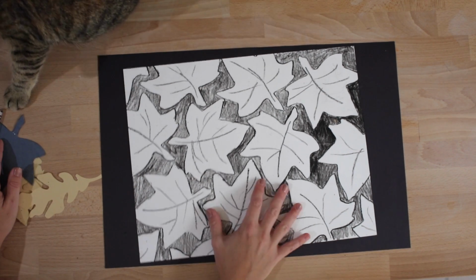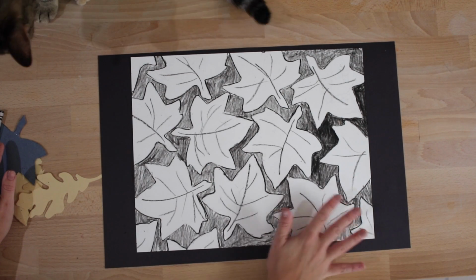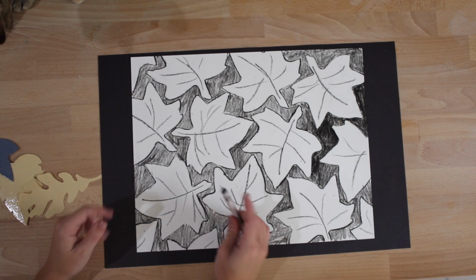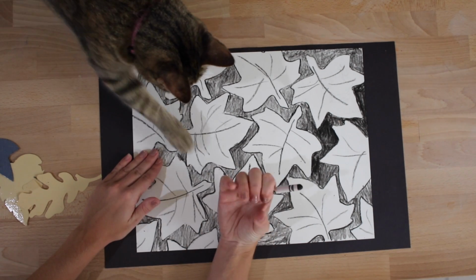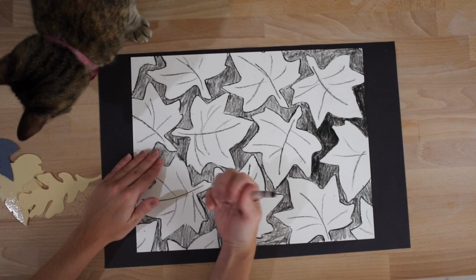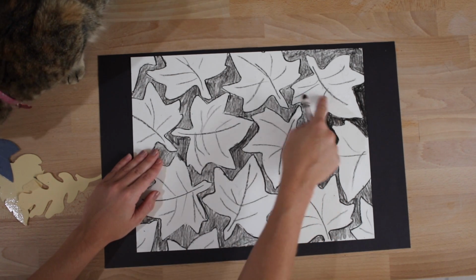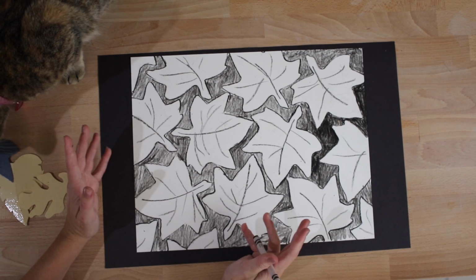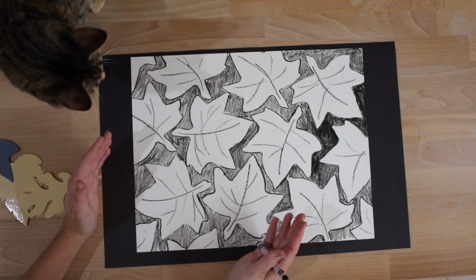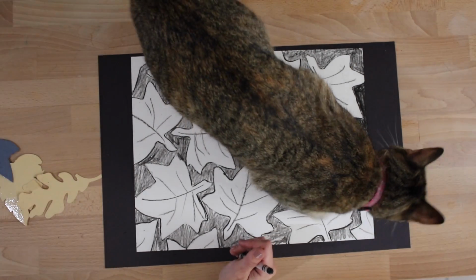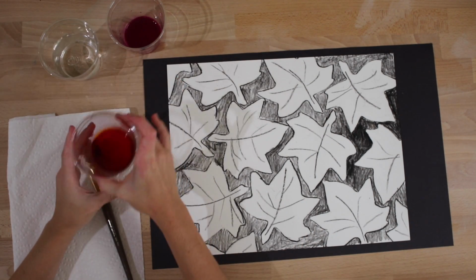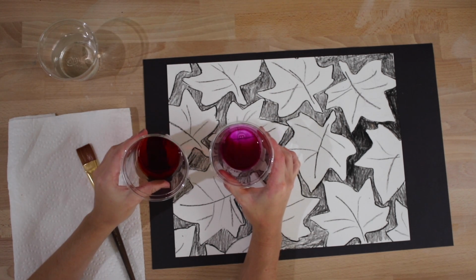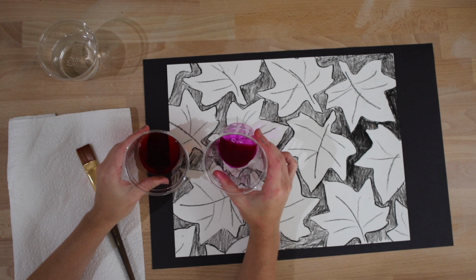Next, you will use liquid watercolor to paint in the leaves. You will notice that the crayon will resist the watercolor. So we will only have the watercolor on the white leaves. Now, you do not have to use liquid watercolor. You can just use normal watercolors as well. Okay, when you use liquid watercolor, you want to separate them into separate containers. Here I have orange and here I have a magenta.